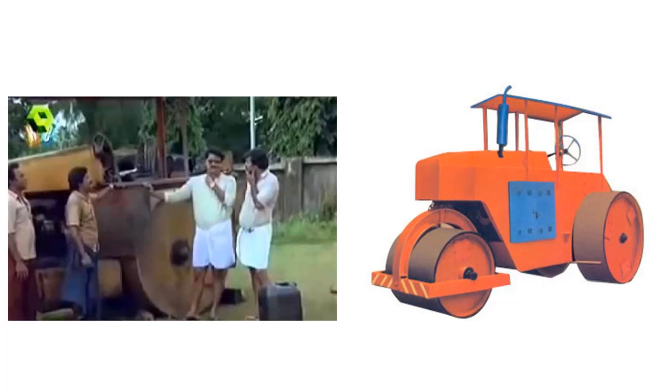Therefore, the road roller in effect is very hard to control because of the mass of the wheels and the shape in which they are designed to be.